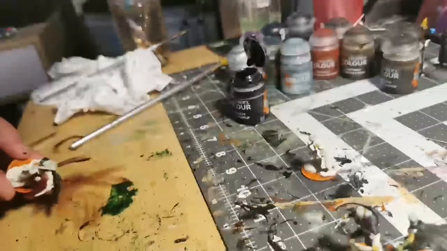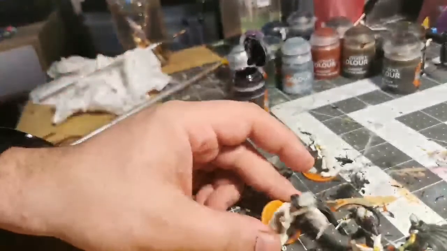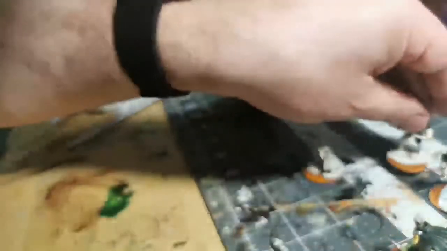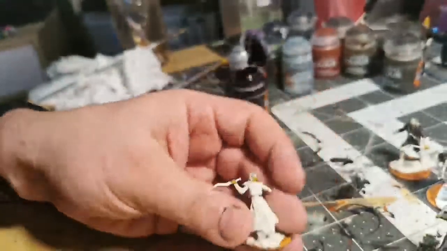I think I'm going to do black boots on that guy. Just making sure I get all the purple I'm going to get. So purple, got some purple there. Got the purple on the boots. I don't think I'm going too much further on the purple there.